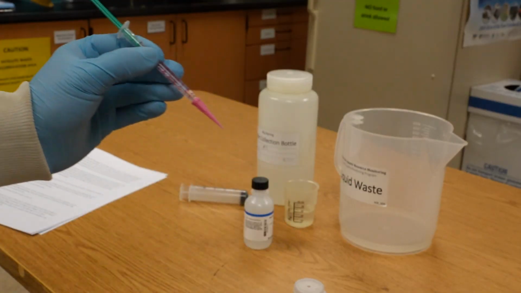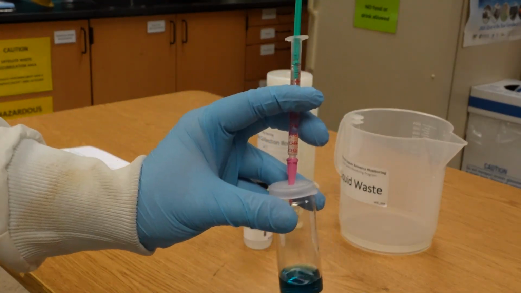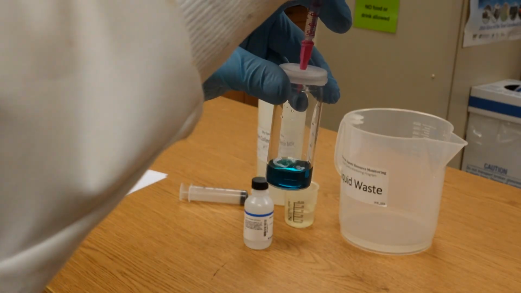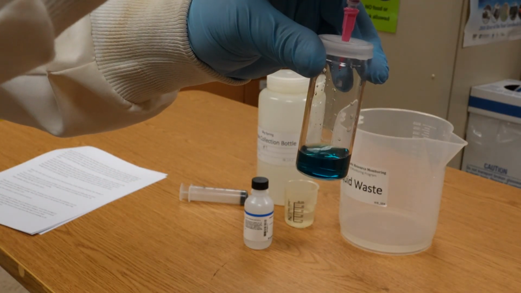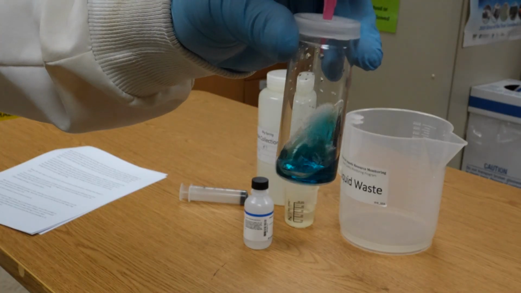Next, insert the titrator into the opening of the titration vial cap. Press on the titrator plunger to slowly dispense reagent B into the titration vial, drop by drop, while gently swirling the vial until the solution turns purple.